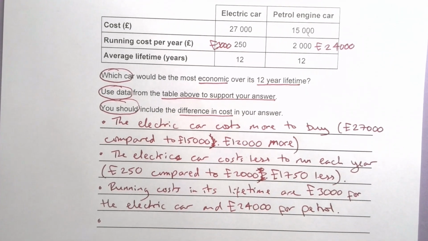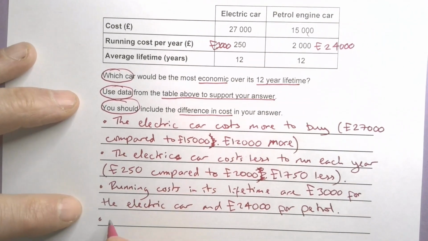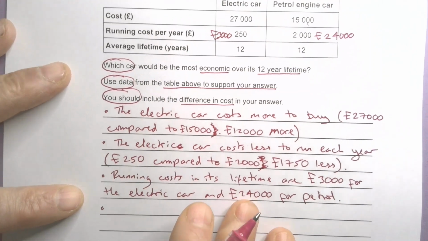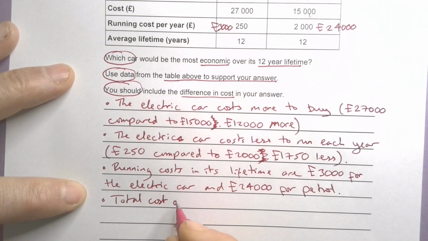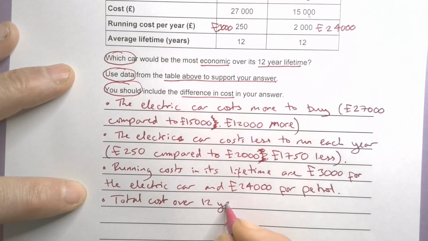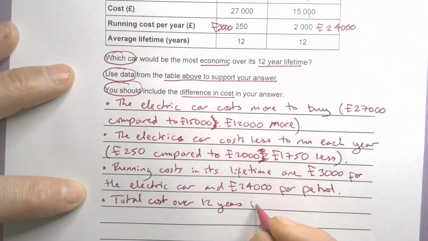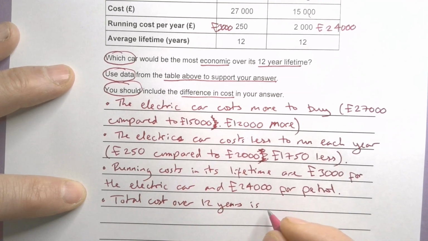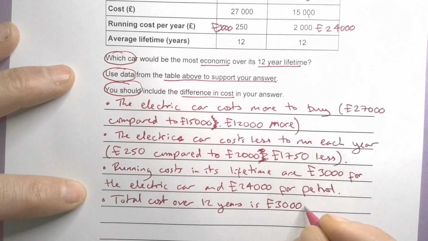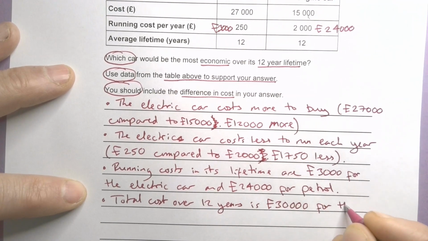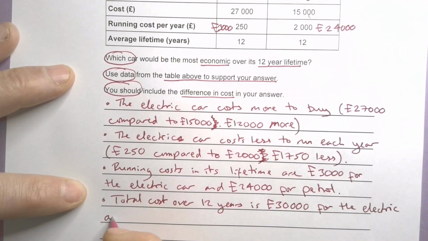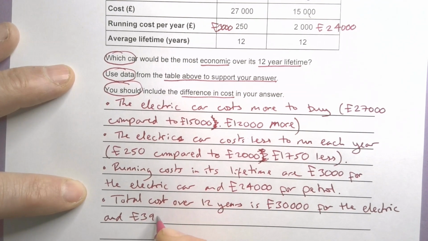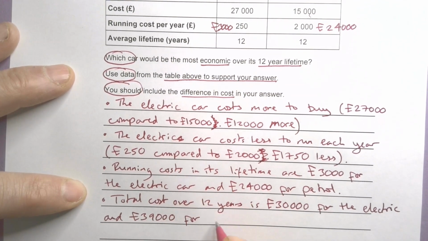Okay, so if I add those together, that's going to give me the total cost over 12 years is £30,000 for the electric and £39,000 for the petrol.